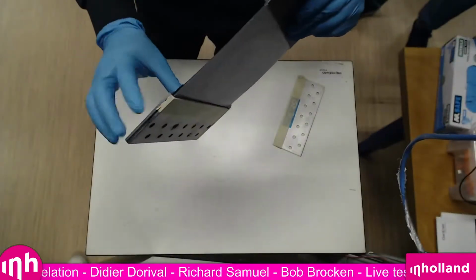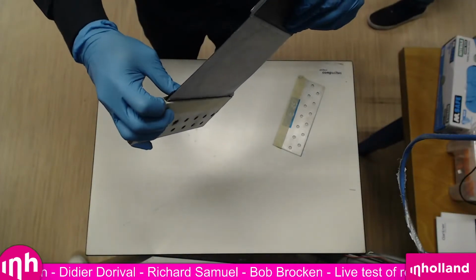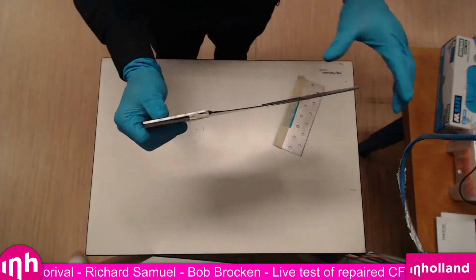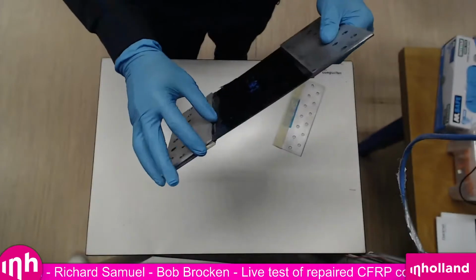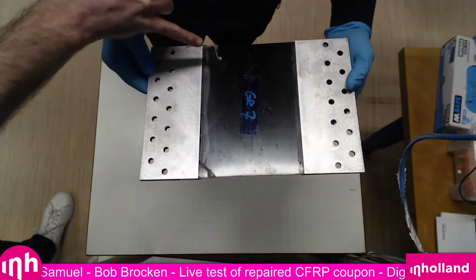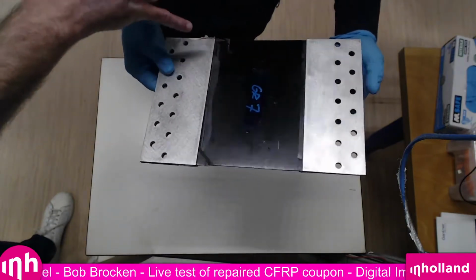This region at the back does look like a bit of delamination over here, based on that first failure.